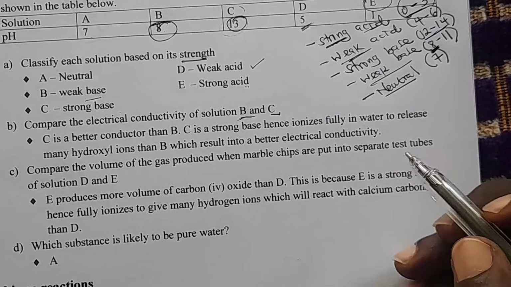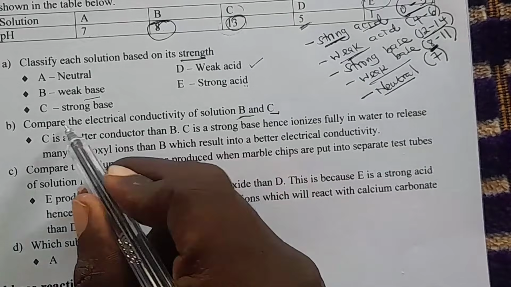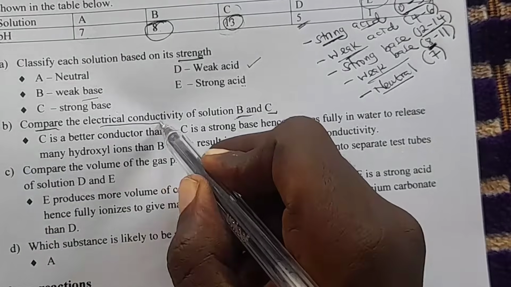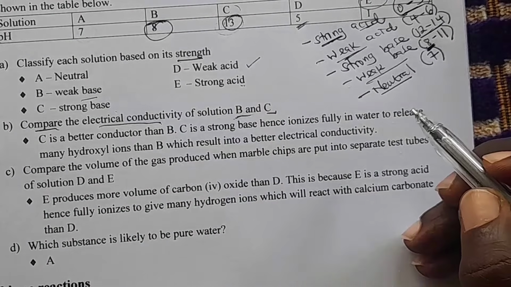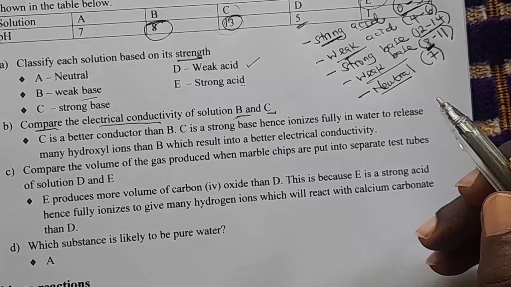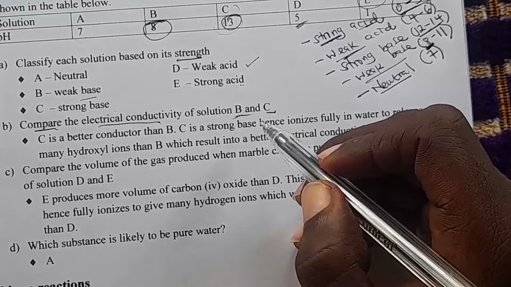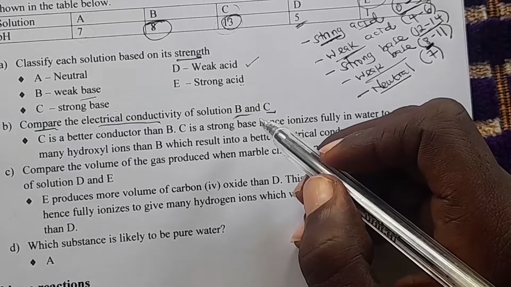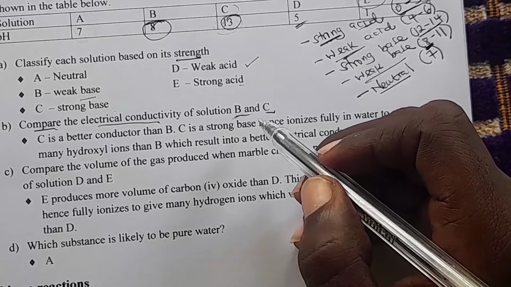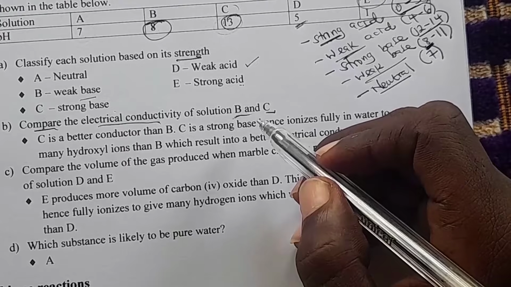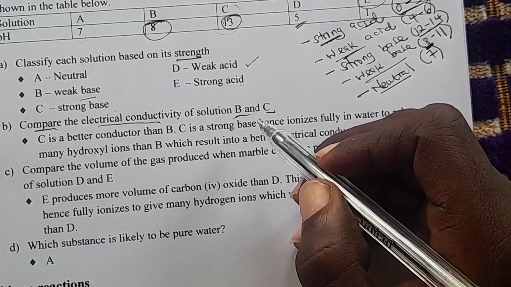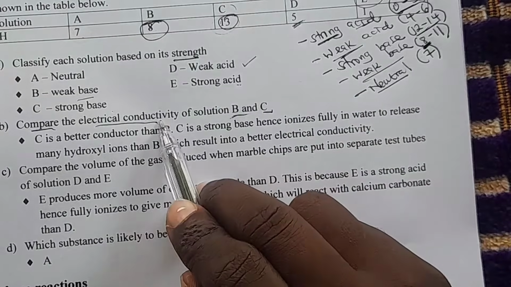And they're asking us to compare the electrical conductivity. We said electrical conductivity depends on the amount of ions present in that solution. So what have we said next? We said the stronger the base or the stronger the acid, here we are using base, the stronger the base, the higher the ions that are present in that solution. Hence, the higher the electrical conductivity.